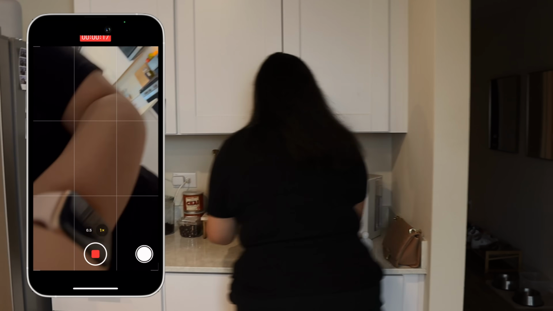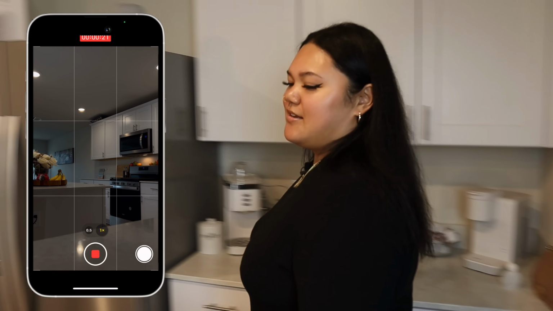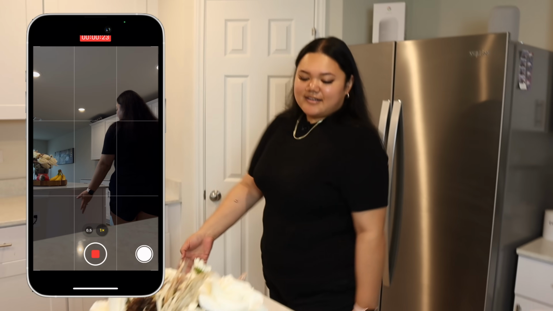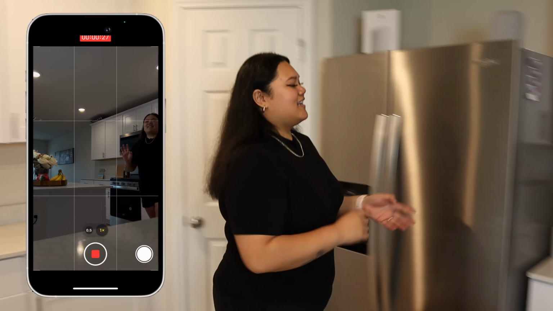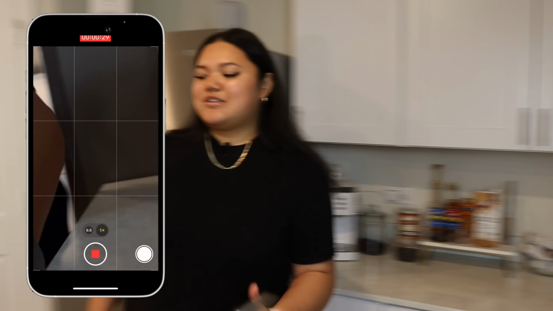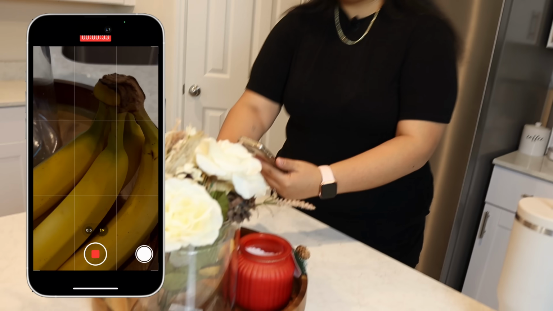So let's say I put my phone up and I get a long shot and I come in, ooh, a banana, grab a banana, and I go. So that's a long shot. And then you want to get a close up. So do the same exact action. You come around, grab the banana, and then a close up, you come in and then you grab a banana. Those are different ways that you can create different shots and get creative with your work.